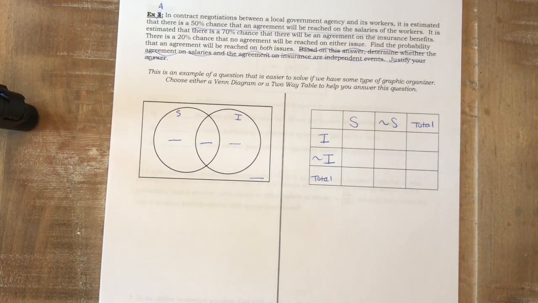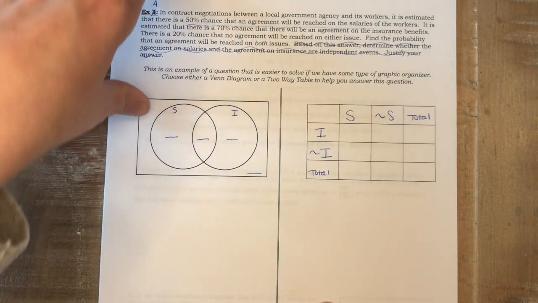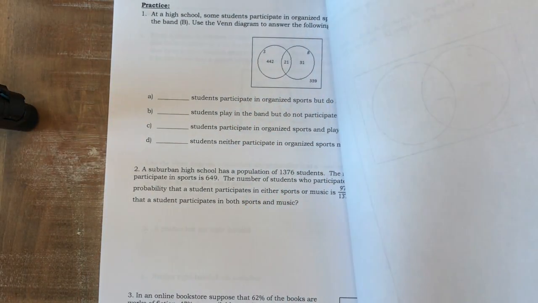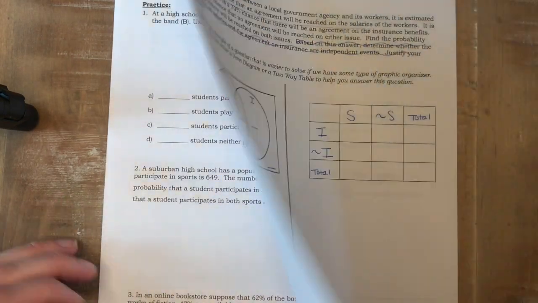Okay? So I want you to fill in either one or both and send a picture to the Classroom. I will make an assignment where you can add a picture of it. Okay? All right, and I will post the answer key tomorrow as well as the next lesson. Make sure you try the practice questions and the homework as well.